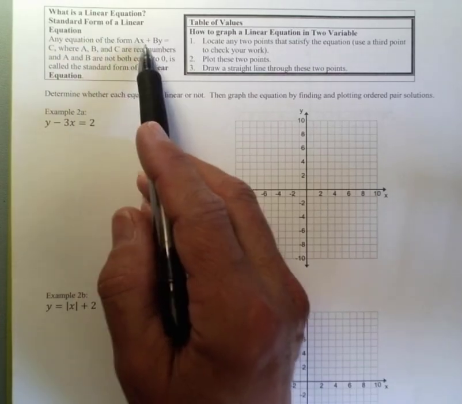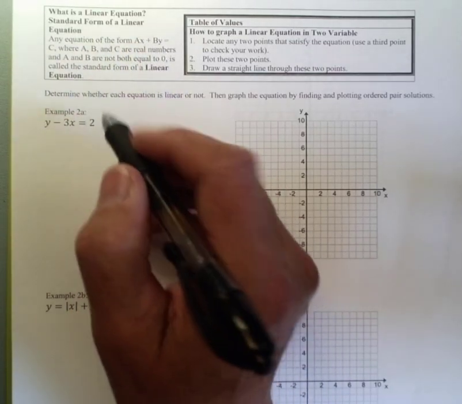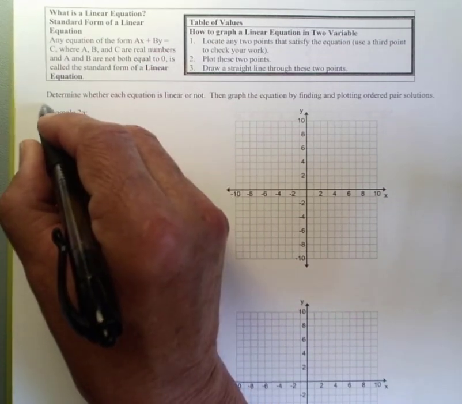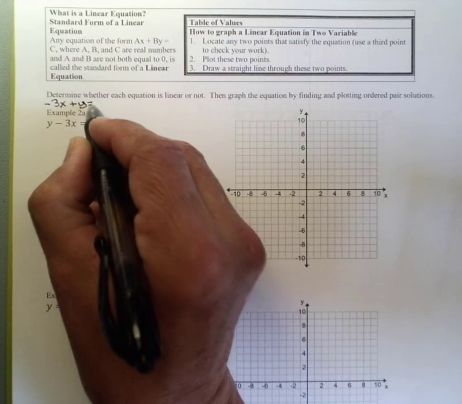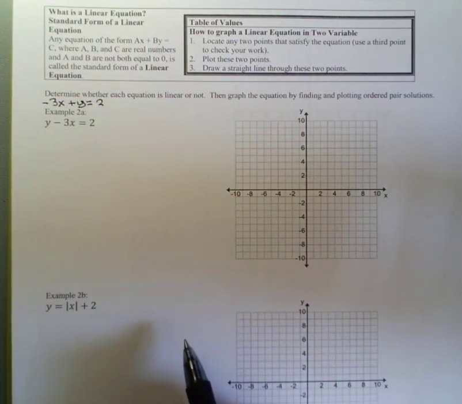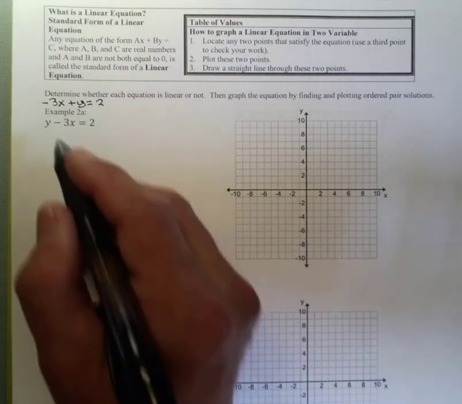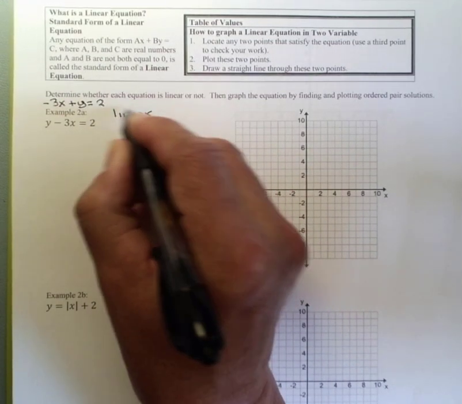The standard form of it is usually ax plus by. In other words, if you turned it around to standard form, it would say negative 3x plus y is equal to 2. You can tell that's the exact same equation, just rewritten in standard form. But what they're asking us is, is it linear? And this one, yep, it's linear. It is a straight line.